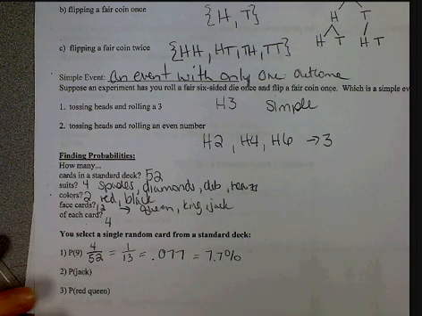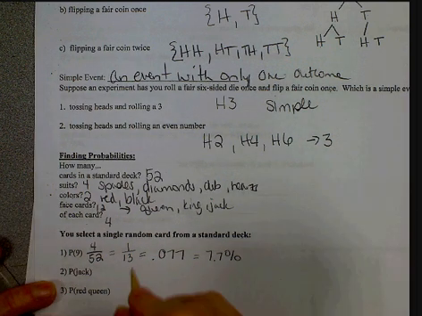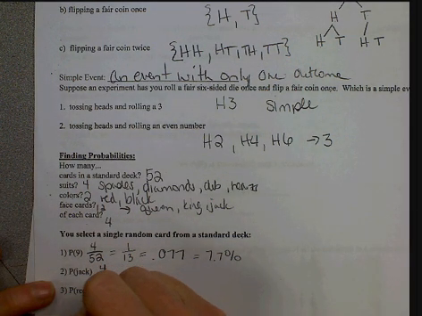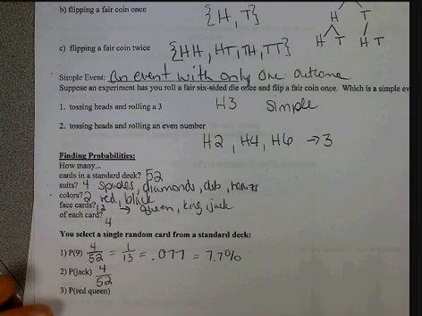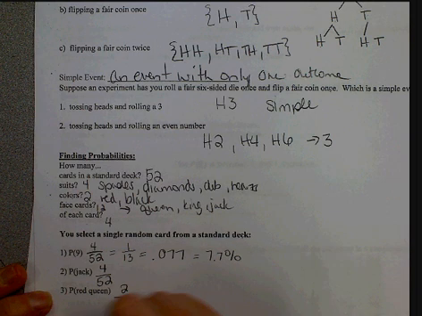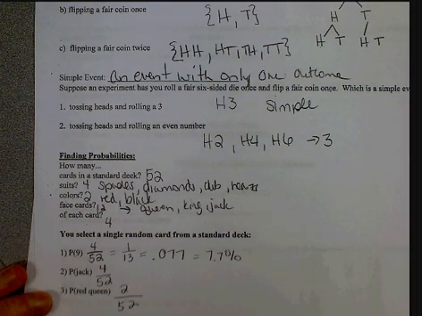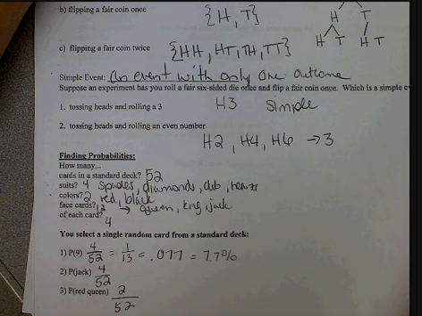What's the probability of selecting a jack from a deck of cards? Once again, there are 4 jacks out of your 52 cards, and so that would be the same as above. What about a red queen? There are 4 queens, and 2 of them are red. So there are only 2 red queens out of your 52. Once again, you can simplify that as 1 over 26. You can type it in your calculator.